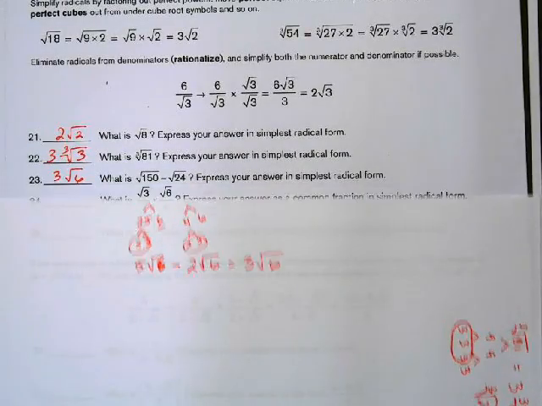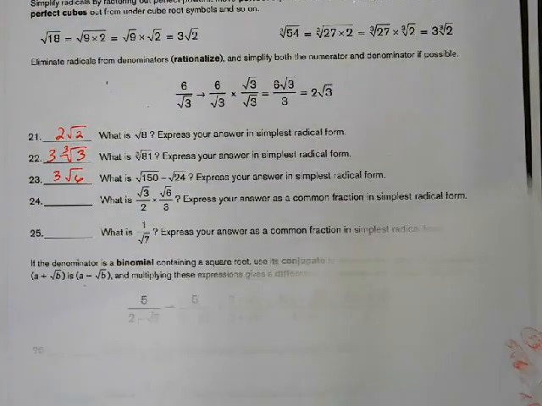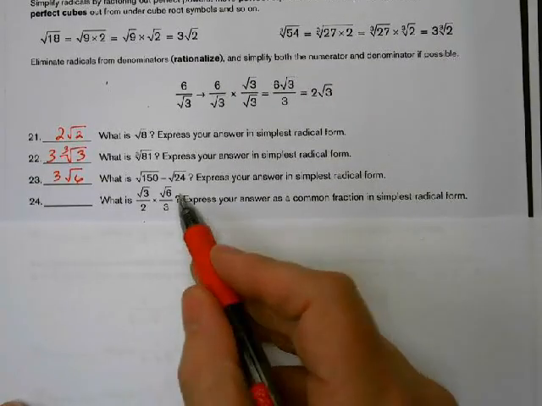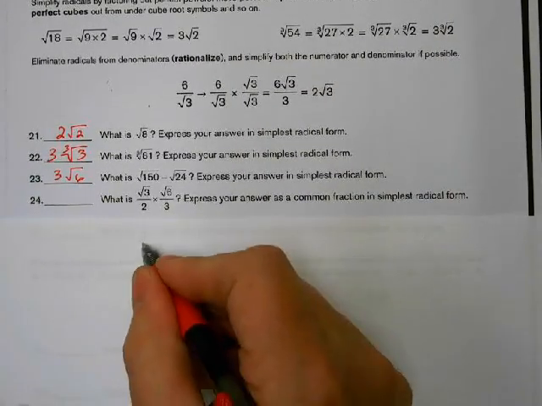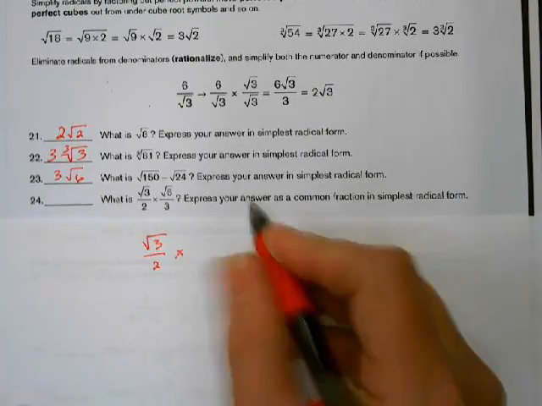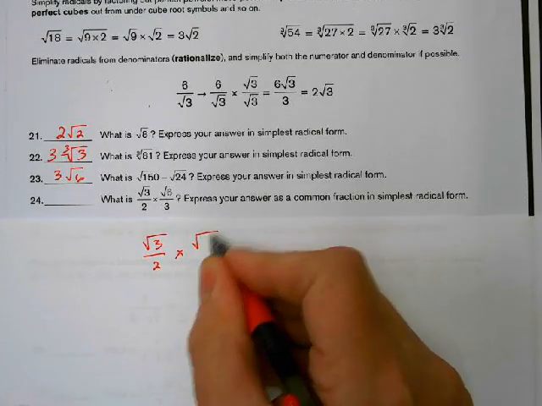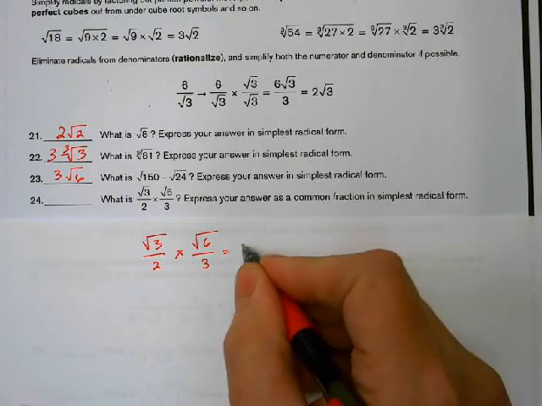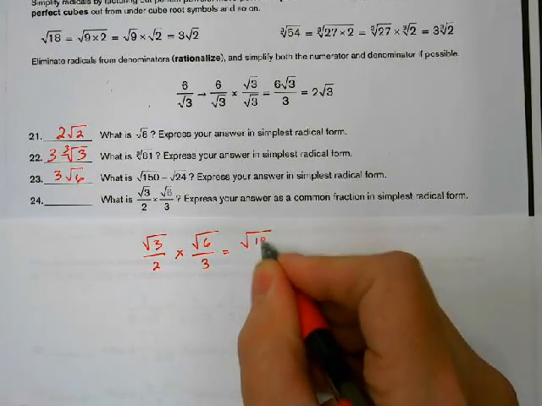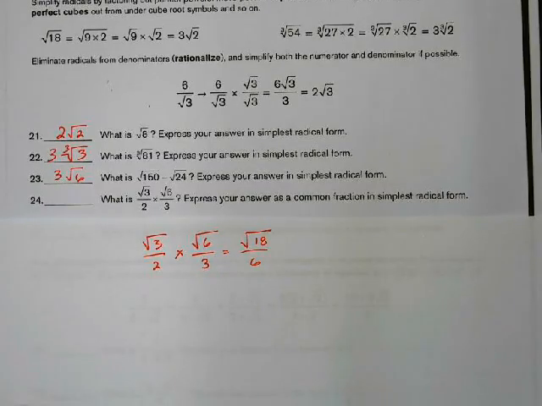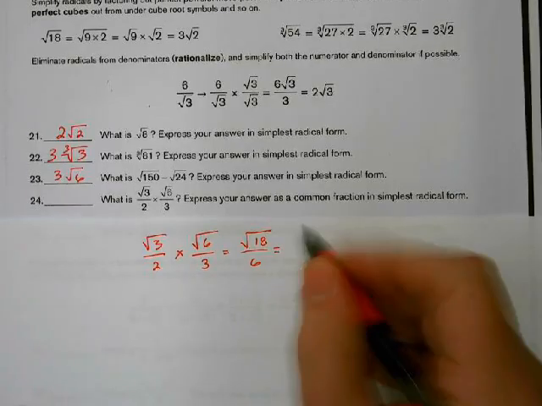All right, next one. Root 3 over 2 times root 6 over 3. Radicals can multiply with other radicals. Since this is a multiplication problem, I can start by multiplying going straight across. Root 3 times root 6 is root 18. 2 times 3 is 6. But this is not simplified because root 18 can still reduce because it has a perfect square in it.